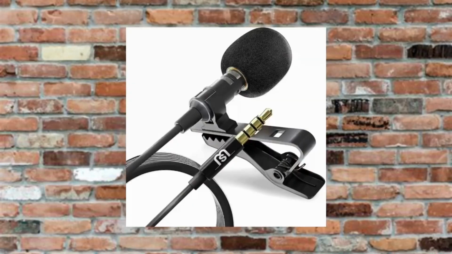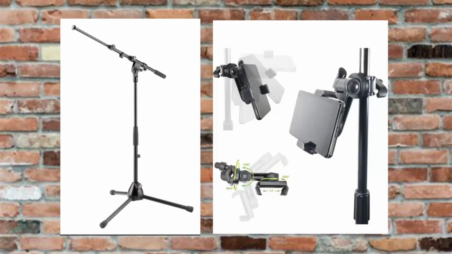This is a microphone that clips onto your smartphone. That's an Android plug, but you can get an iPhone plug-in for a professional sounding microphone. I like the wired versions. Now this is a boom stand, a holder for a smartphone. This is great for being able to set up still shots.